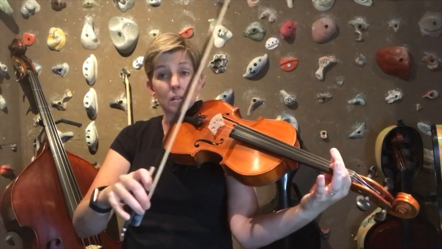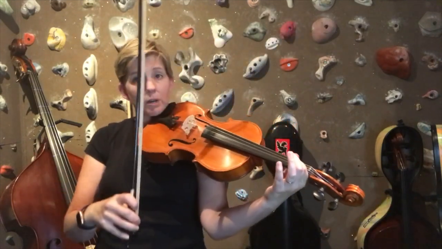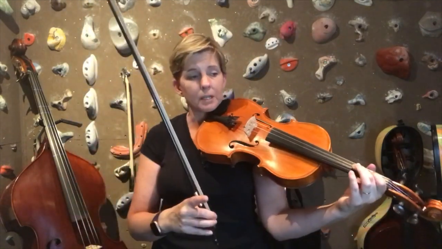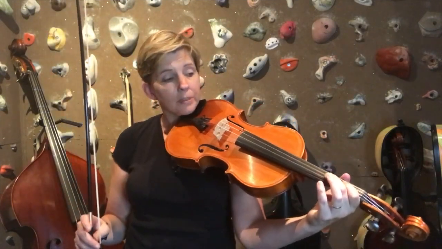Notice there's a nice separation between the notes. Each note is very crisp, so staccato. Those are the walking notes. And they might be played as repeated notes, or they might be played as scales or arpeggios or things like that. The next one we're going to go over is the standing note.